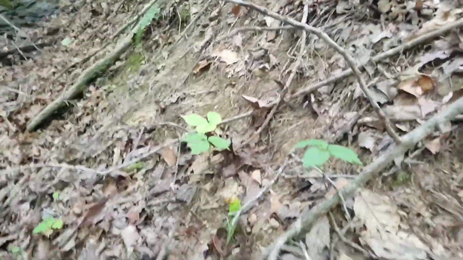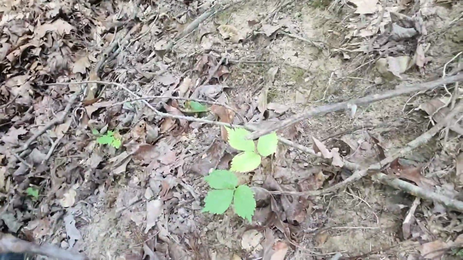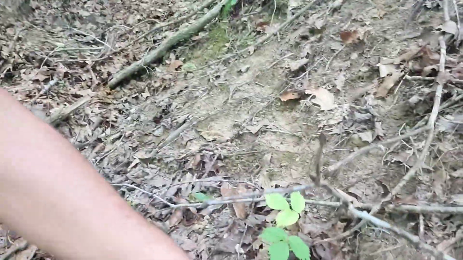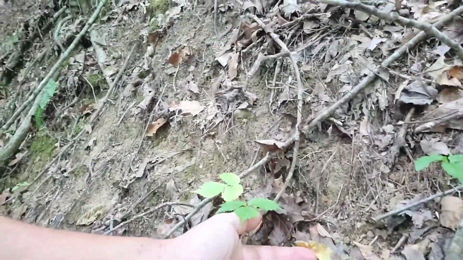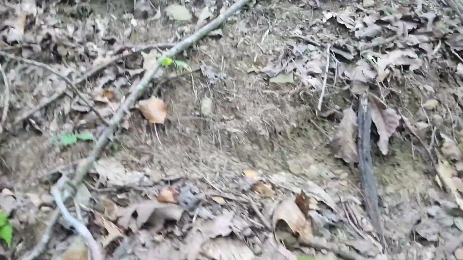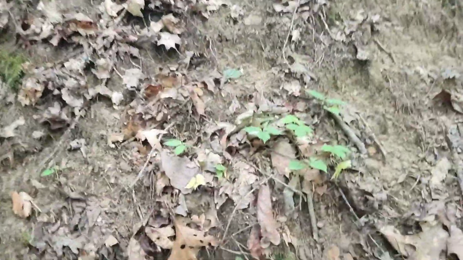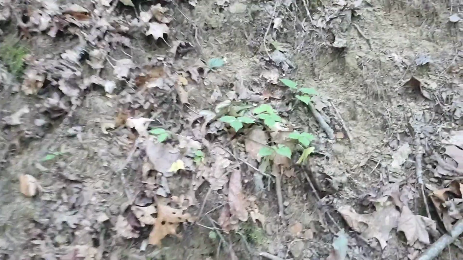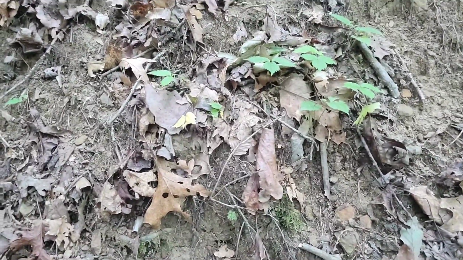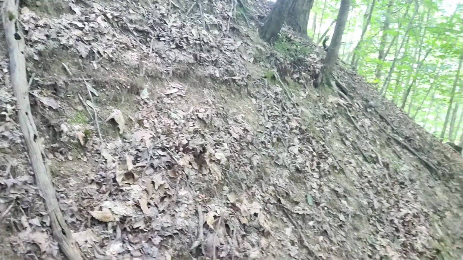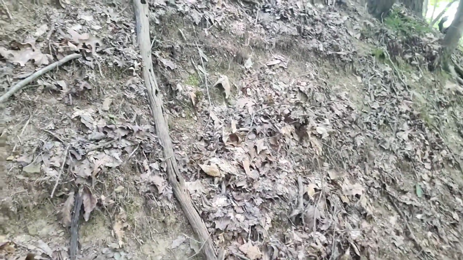See those? Get your top down. These are new ginseng plants. Now this one here's died. They're not getting enough water. There's some more up here. See those? I hope I'm getting them in the shot. There should be more.